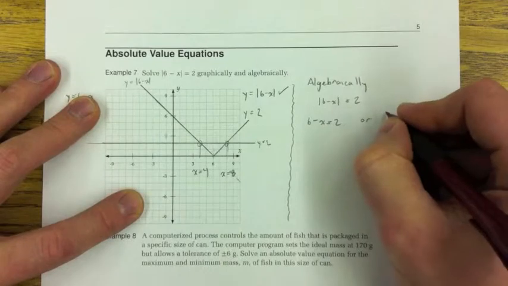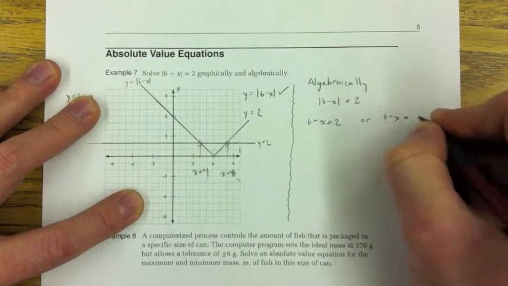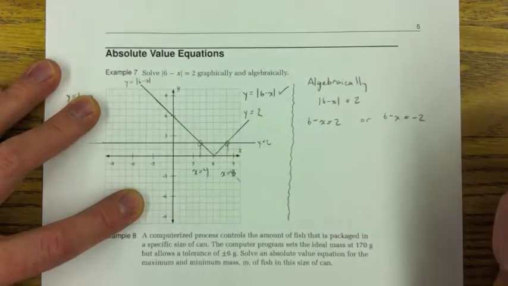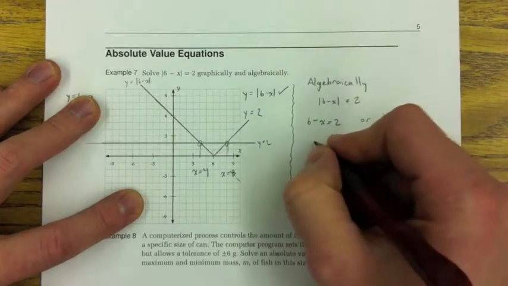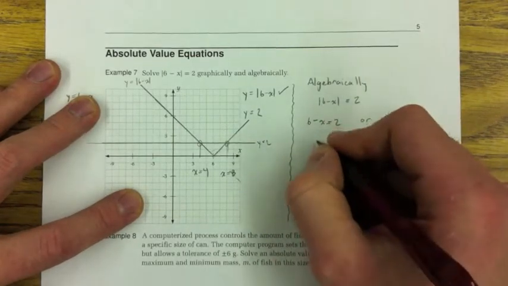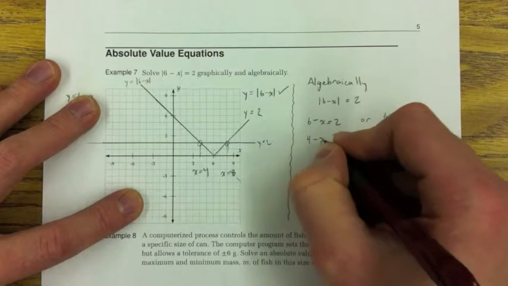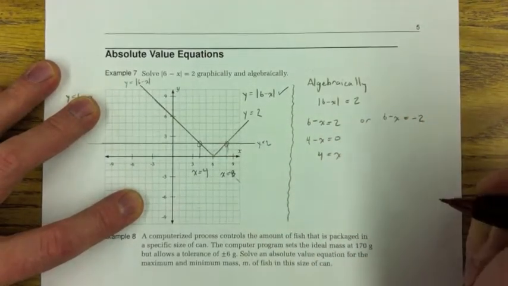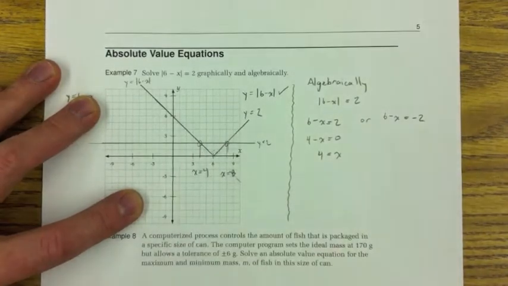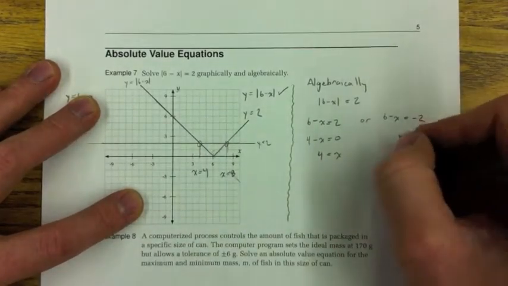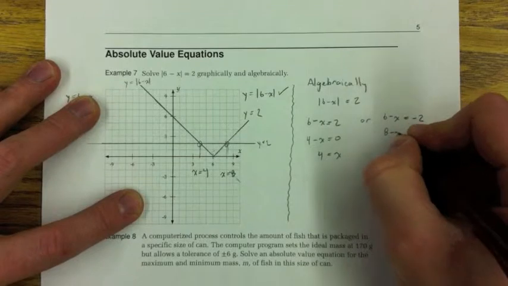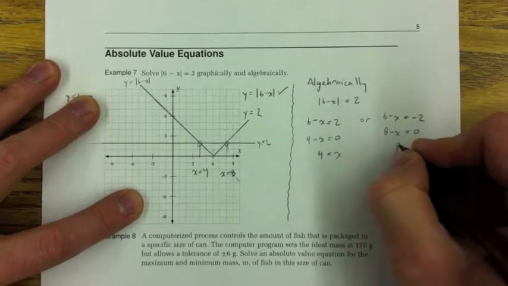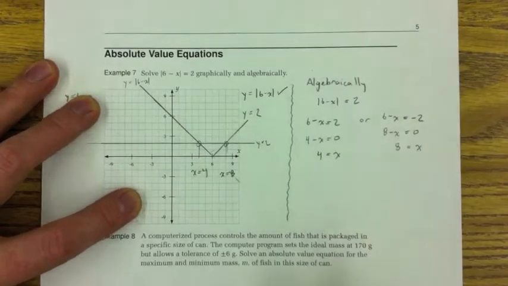The other equation is 6 minus x has to be equal to -2. Alright, the first equation, we get 4 minus x is equal to 0, or 4 is equal to x. And that gave us our first solution. The second equation, we got 8 minus x equals 0, or 8 is equal to x.